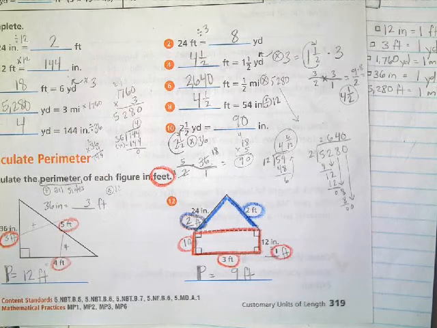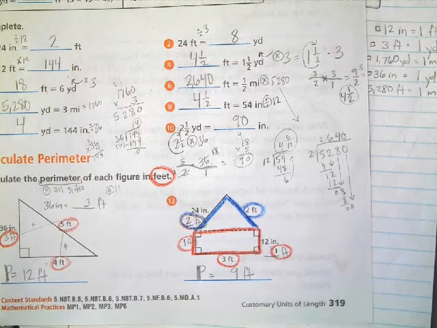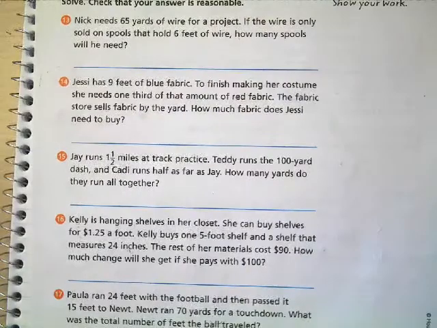Why is it not 9 feet squared? Because I didn't multiply any of those things together. I just added all the sides at the end. Pretty awesome. I love doing problems like this.